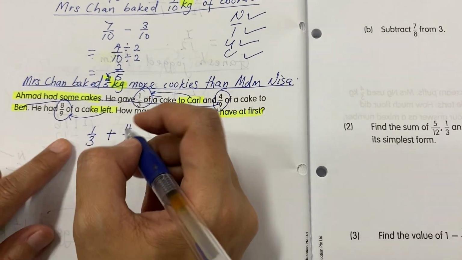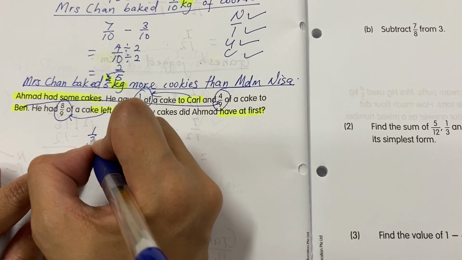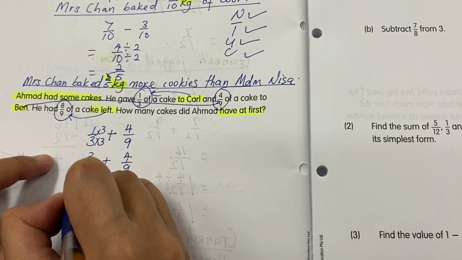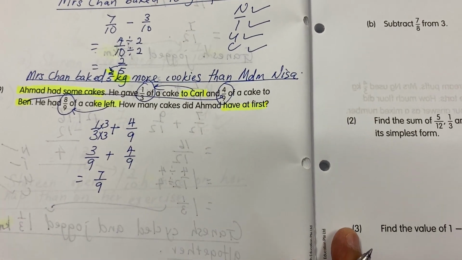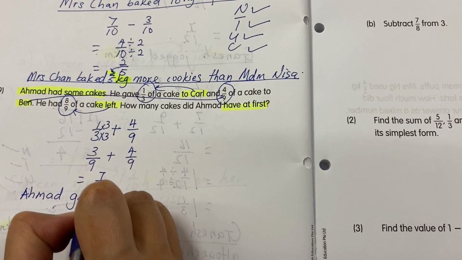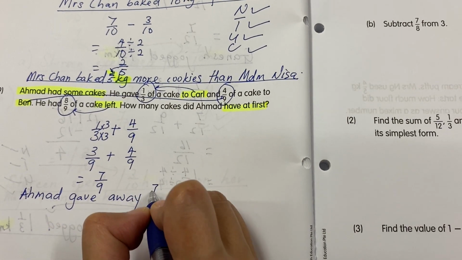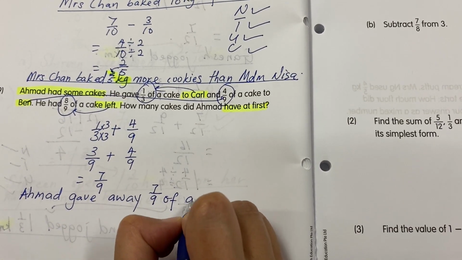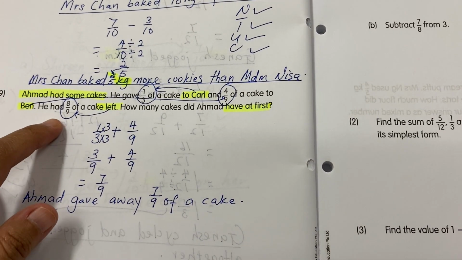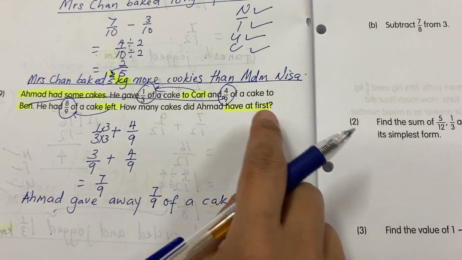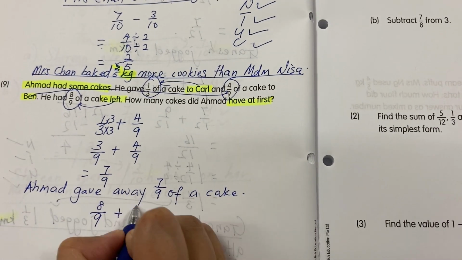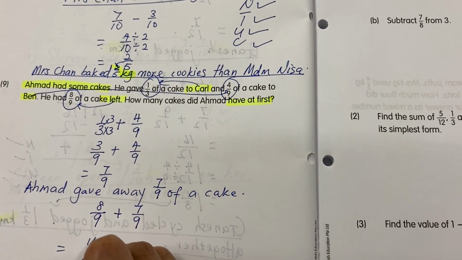So in this case, I'll take my 1/3 and 4/9 first. Okay, so I have to change this to 9. So that's 3/9 plus 4/9, 7/9. And this 7/9 is what Ahmad gave away of the cake. Okay. Now, after giving away the cake, he still has 8/9 cake left. So, how much did he have at first? So, I take whatever the remainder is plus whatever that he gave away. So, that will give me 15/9.